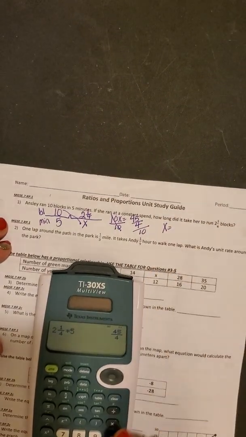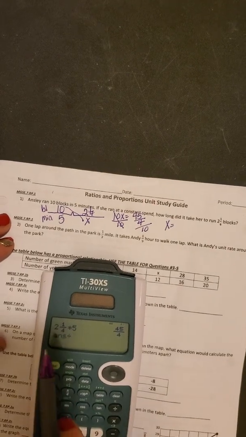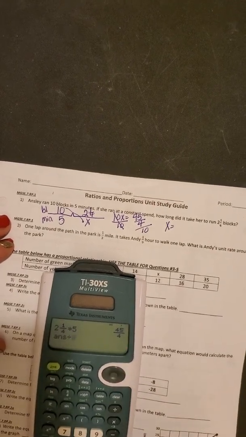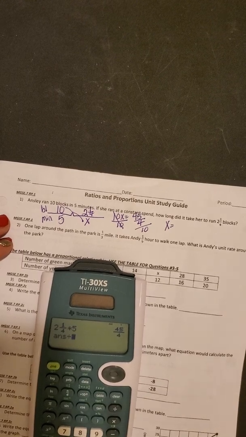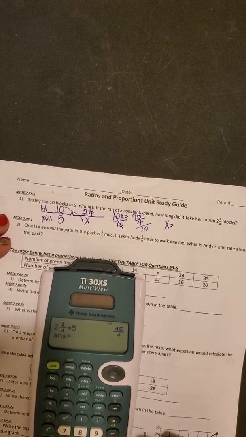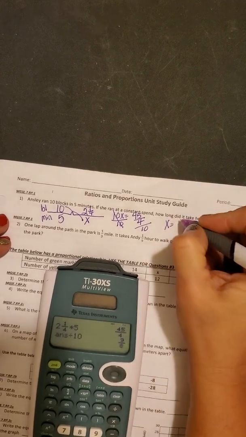And x is going to equal. So then I can just say divided by. Notice it says the answer divided by. So it's just taking that. I don't have to clear my calculator out and put that fraction back in. Divided by 10 is 9/8.